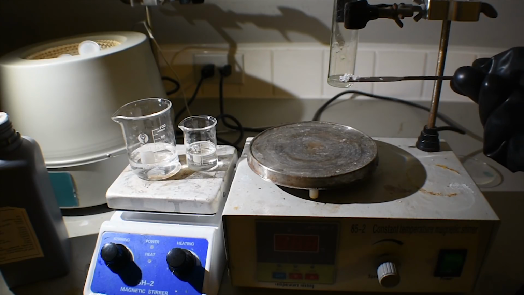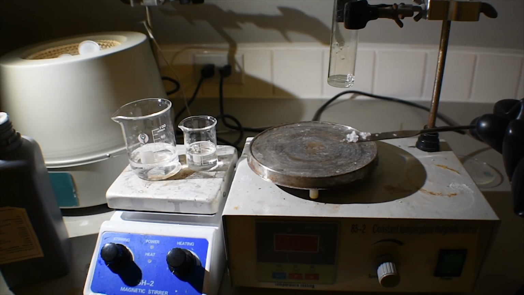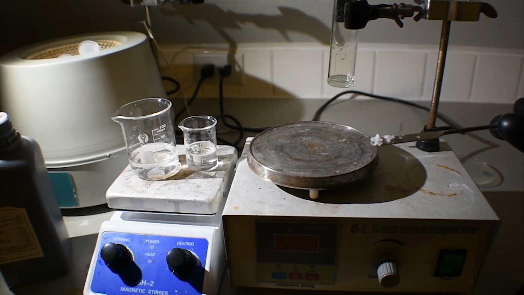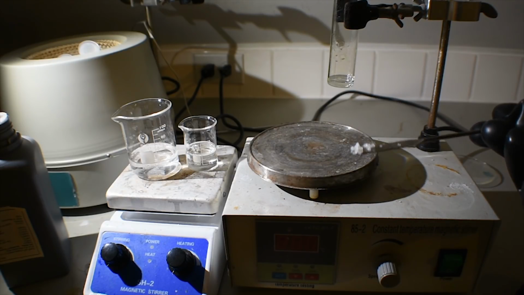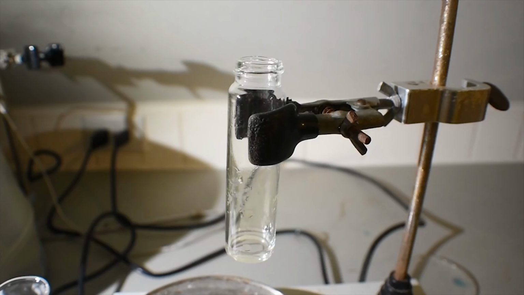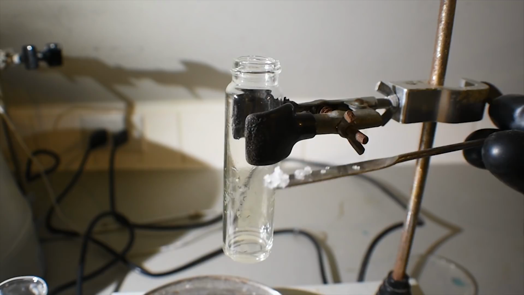So what I have in this dram vial here is some room temperature 70% nitric acid, and on this spatula I have some solid potassium thiocyanate. Now when I add this, it probably won't react at first. It's going to form a red solution, then it's really going to kick off at a moment's notice. So let me get a little bit closer and show you exactly what I'm talking about. Here's the nitric acid, and here's the thiocyanate.